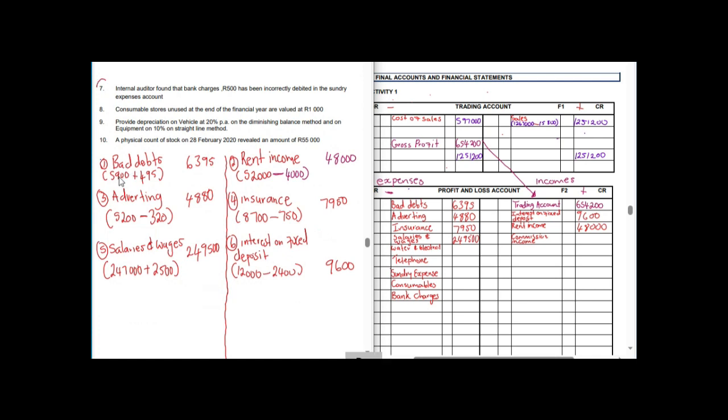Transaction number 7 says, internal auditor found that bank charges of 500 have been incorrectly debited in the sundry account expenses. Guys, I really like this kind of transaction.